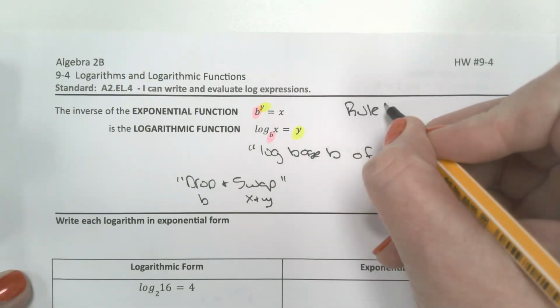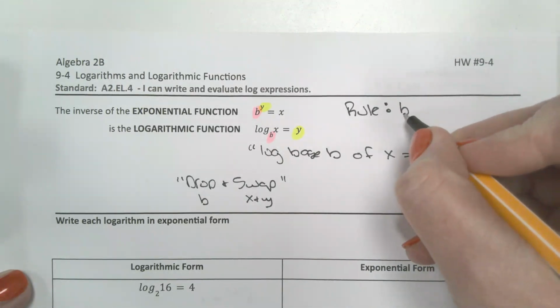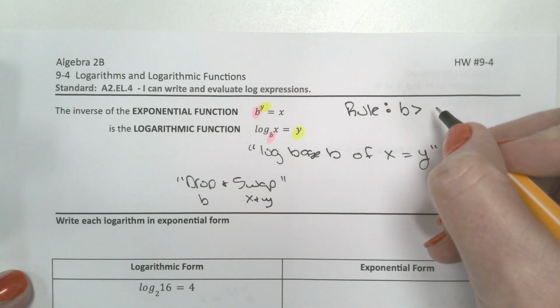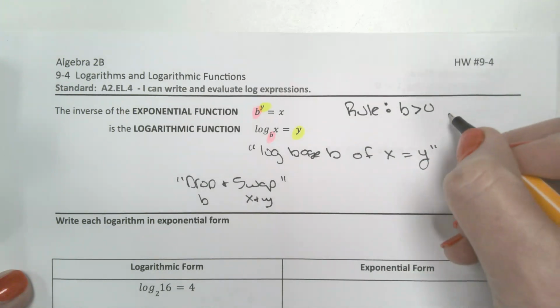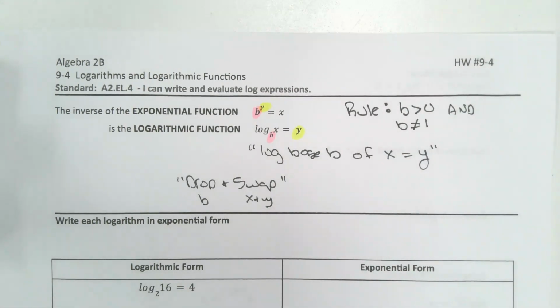And then we have this one rule that we have to follow. b has to be greater than 0, and b cannot equal 1. These are the two rules that we will follow.